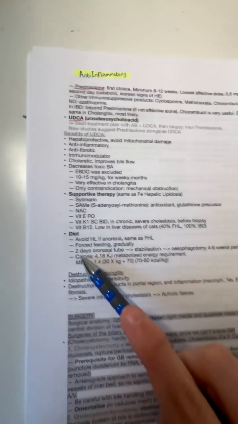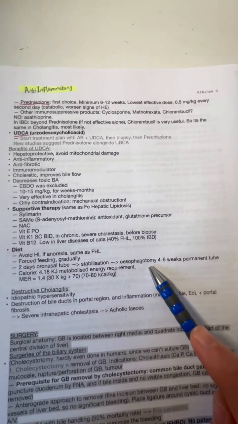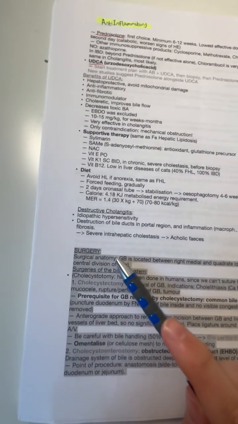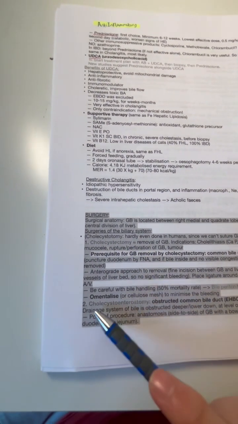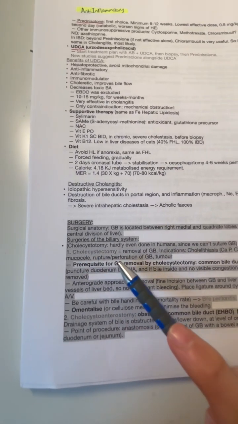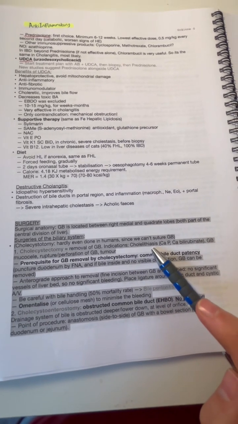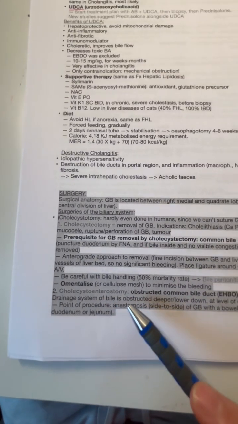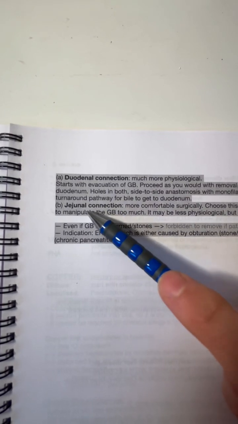So for the diet, you can have 2 days of an oronasal tube, and once it's stabilized, you can do an esophagotomy for 4 to 6 weeks with a permanent tube. And for the surgeries, there are 2 procedures, cholecystectomy and cholecystoenterostomy. Cholecystectomy is a removal of the gallbladder. The indication are cholelithiasis, which are gallstones. And in the case of cholecystoenterostomy, this is when there's an obstructive common bile duct. You can make a duodenal connection or a jejunal connection.